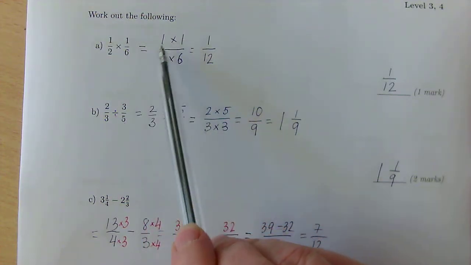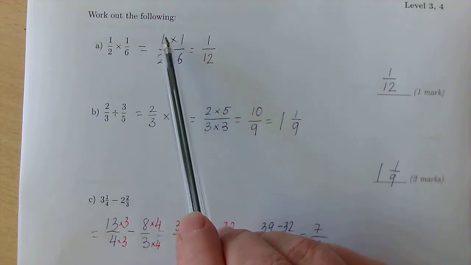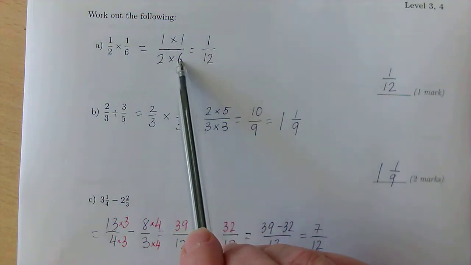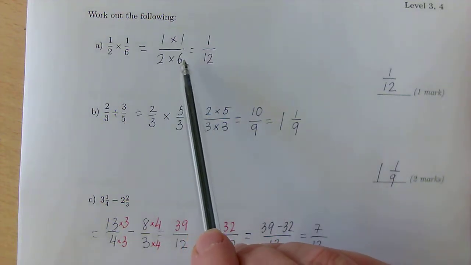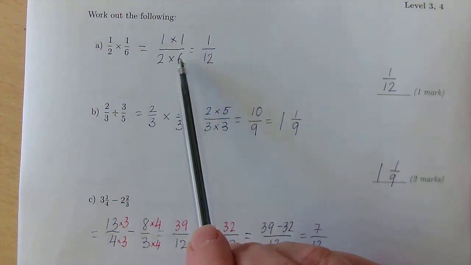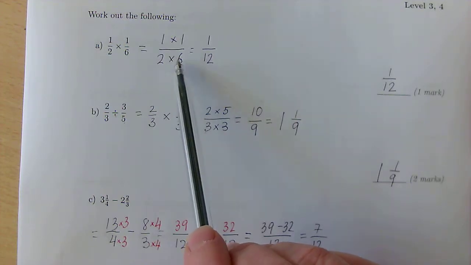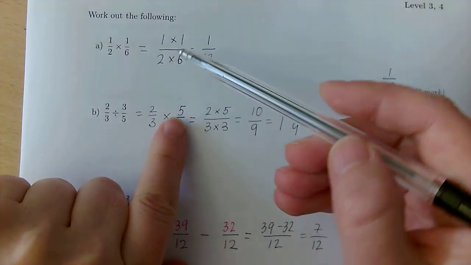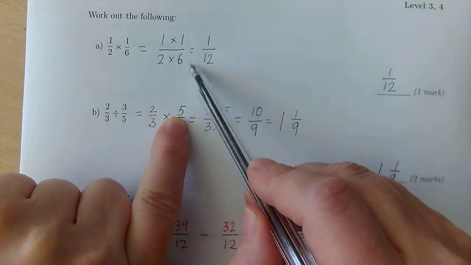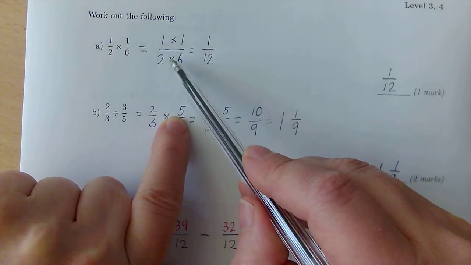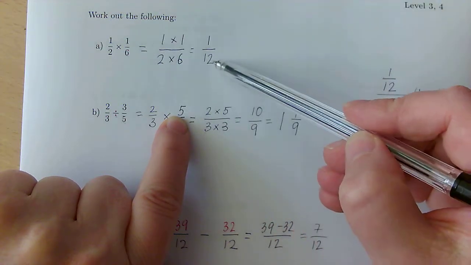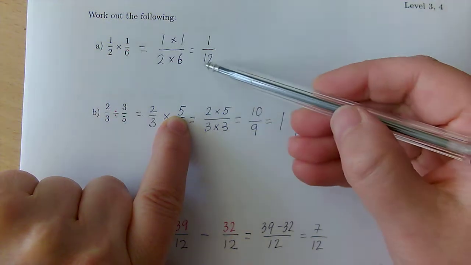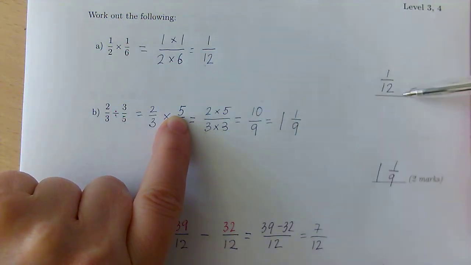Before multiplying out these numbers, I advise you to check whether you can cancel and simplify the fraction before multiplication. That will secure a more accurate answer and less work for you to do. So 1 times 1 is 1, 2 times 6 is 12. There are no common factors between 2 and 6 except 1, so you are fine. You get 1 over 12. Don't forget to write your answer also in the answer line. They are there for you to write the answers.